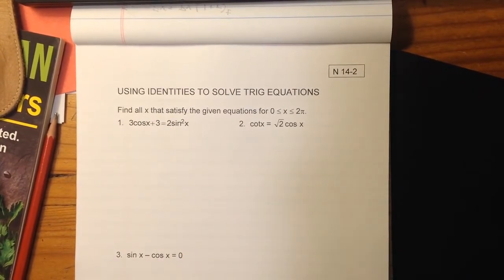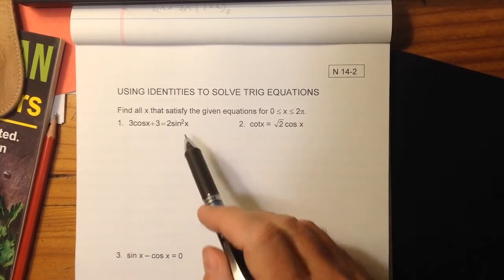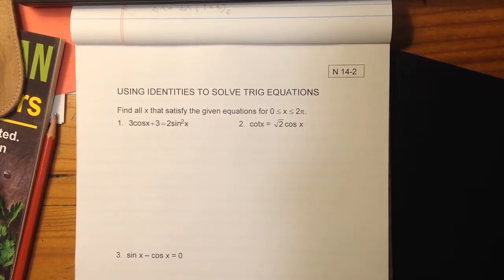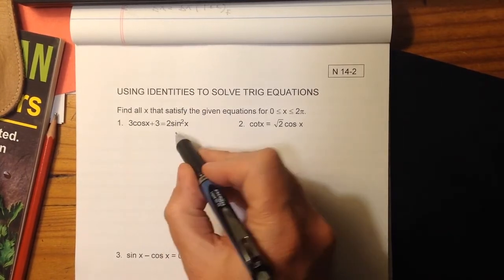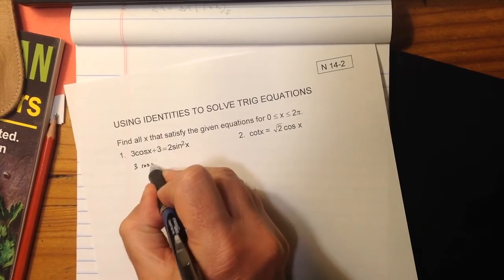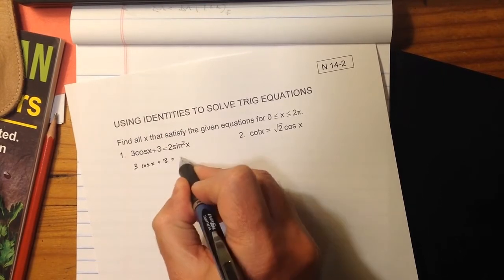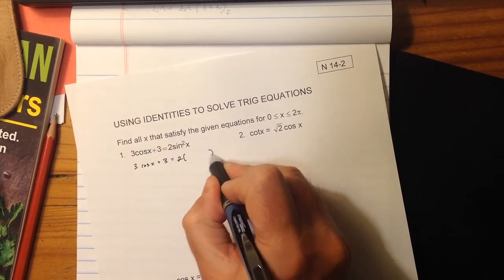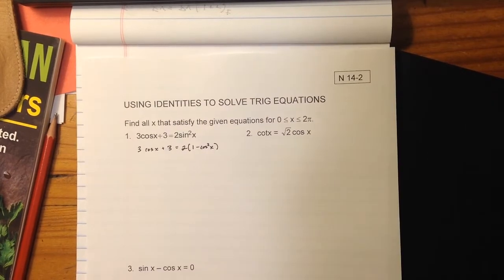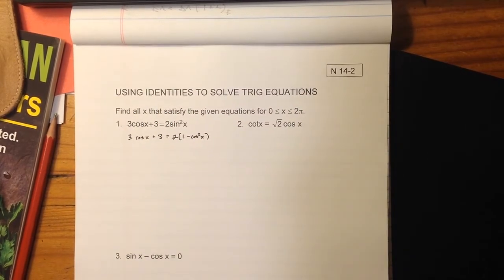But anytime I have cosine with a sine squared or a sine with a cosine squared, I can use the Pythagorean identities to replace my squared term. Remember, the Pythagorean identities always apply to the squared terms. So I'm simply going to replace sine squared here. I'm going to leave 3 cosine x plus 3 as is, and I'm going to replace sine squared with 1 minus cosine squared, because that's what it's equal to in the Pythagorean identity. Sine squared equals 1 minus cosine squared.